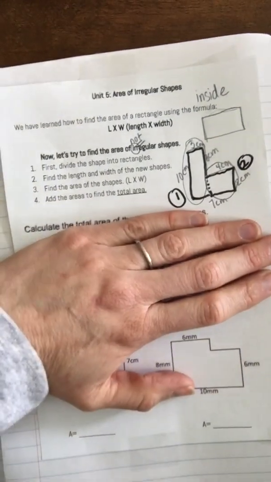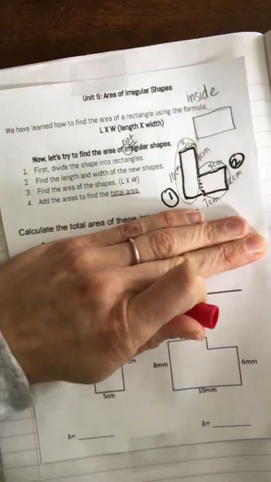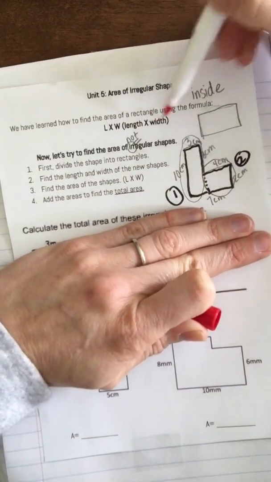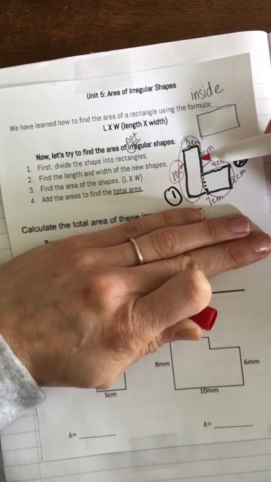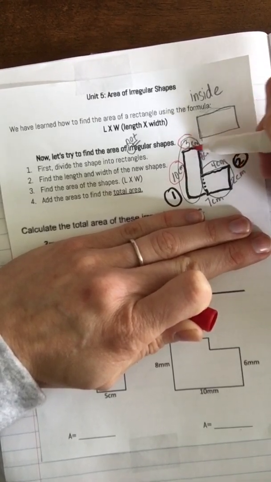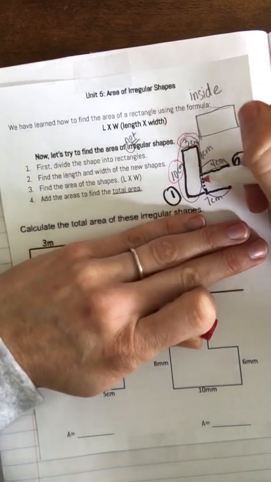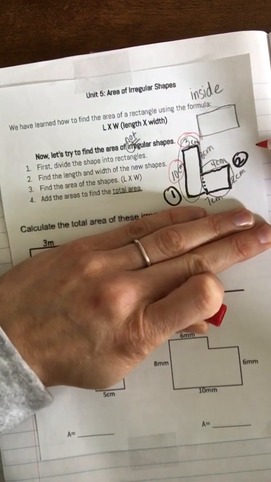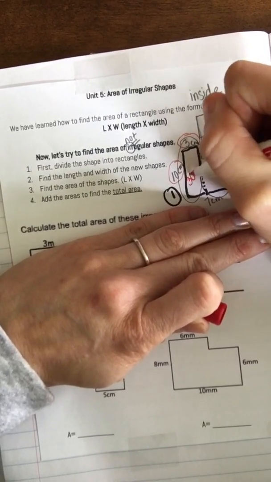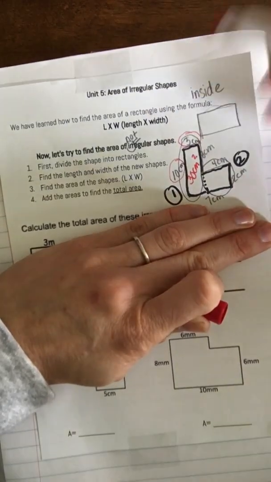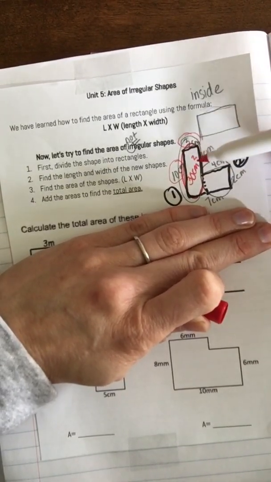Let's try. All right, the area of rectangle 1. In order to find area, I need a length and a width. Do I have a length? 10. Do I have a width? 3. So area is length times width. So for rectangle 1, if I do 10 times 3, I get 30 centimeters squared. But that's just the area of this shape, this rectangle.